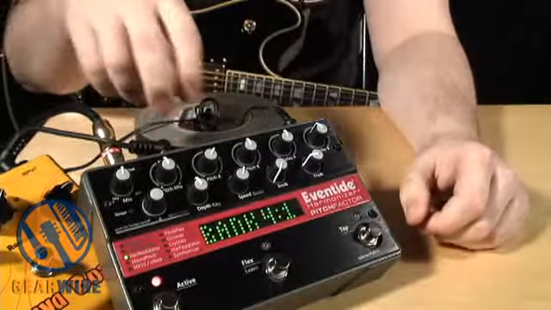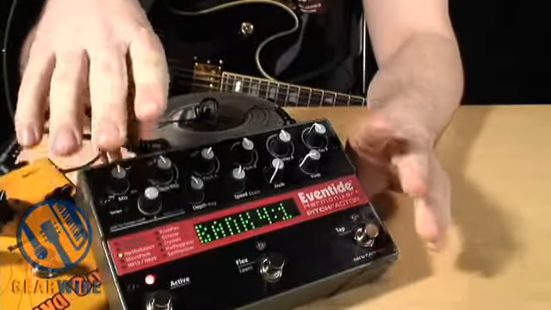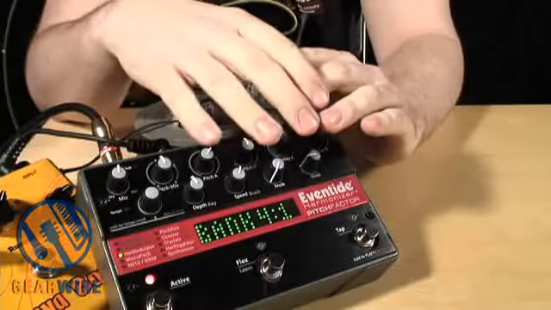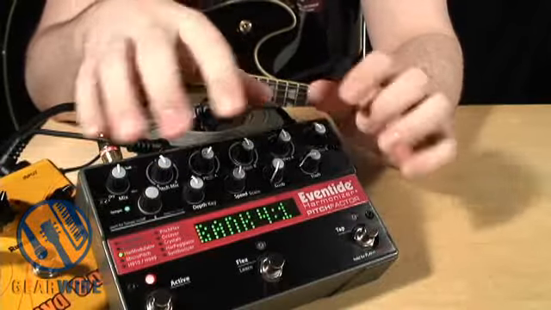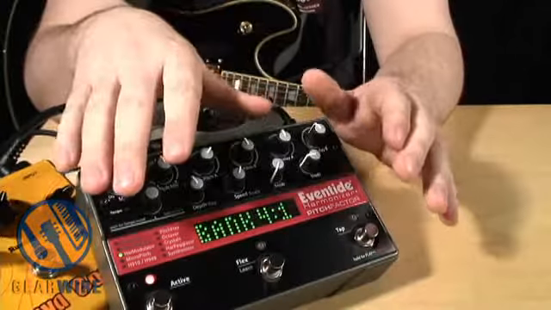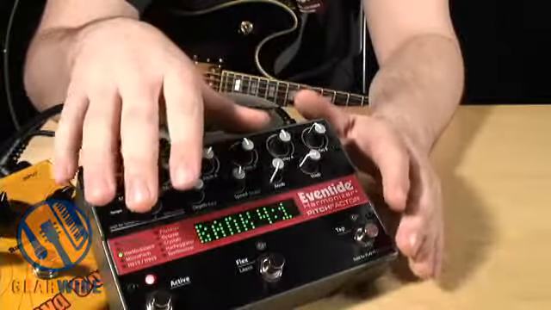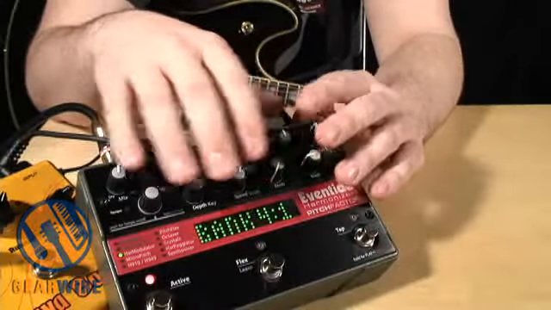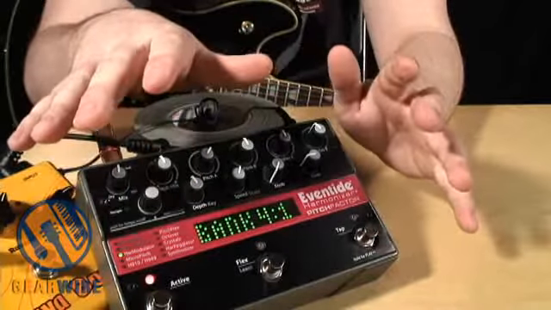Now, the encoder button you're also going to use to access all of your menu functions, of which there are many. There's a lot of MIDI functionality on this thing. You can use it as a master MIDI clock. You can sync it to another master MIDI device. It supports MIDI continuous control, so you can actually use these buttons to control external devices. Craziness.